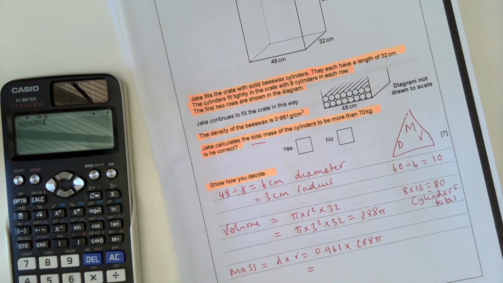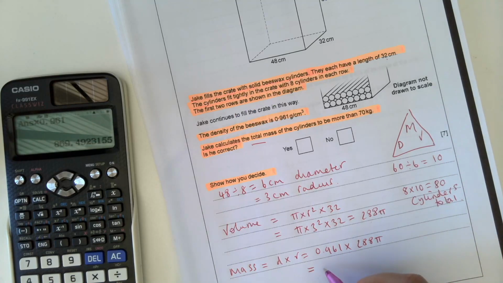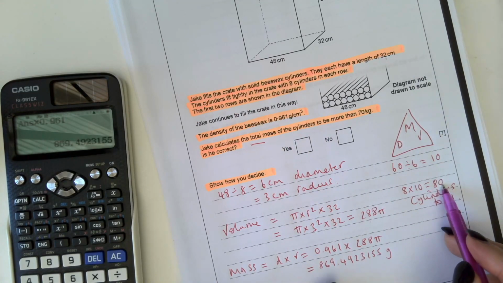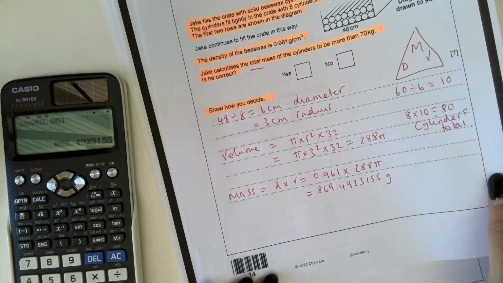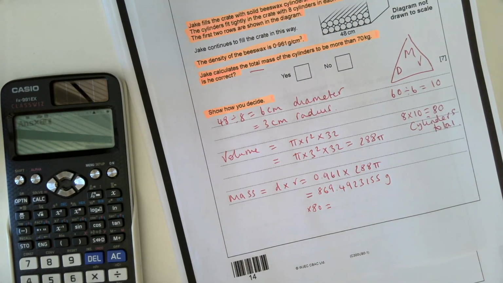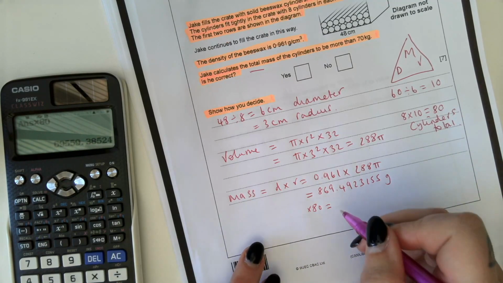So times 0.961. So that's 869.4923155. So this is the mass of 1 in grams. Okay, we've got 80 in total, so let's multiply this by 80. So we're going to multiply it by 80.